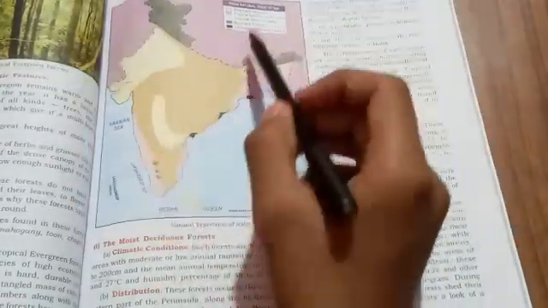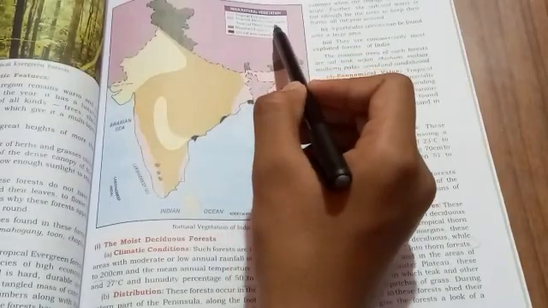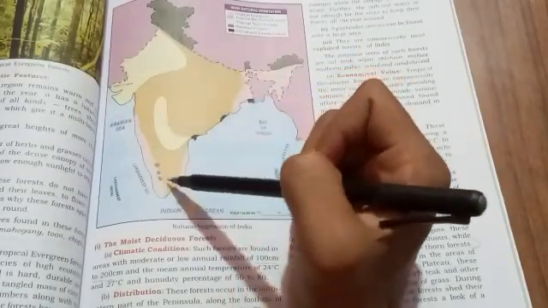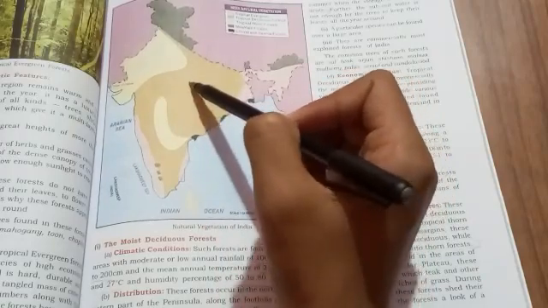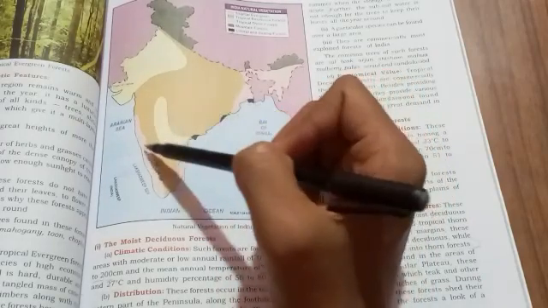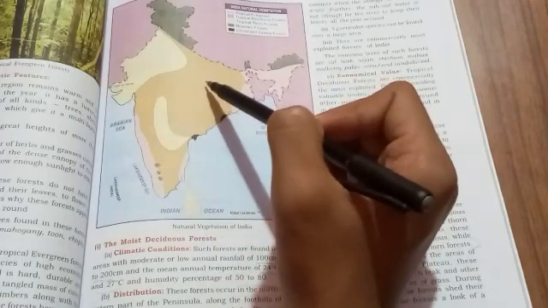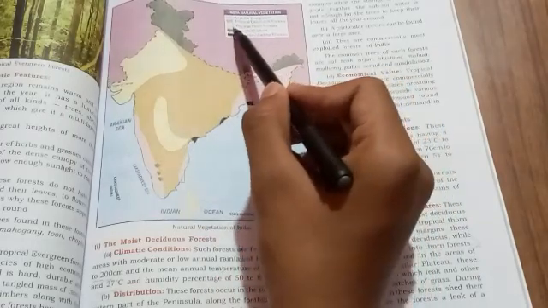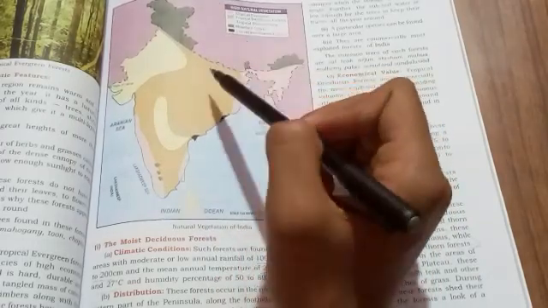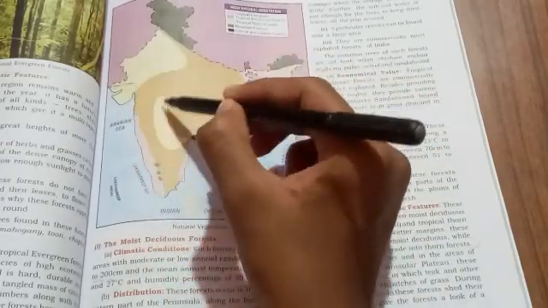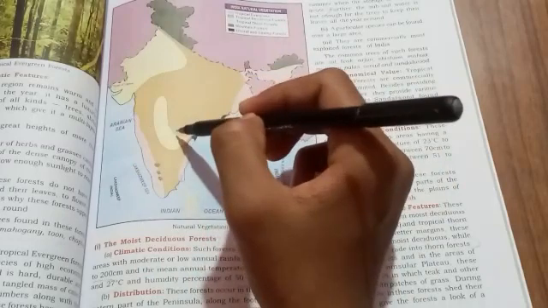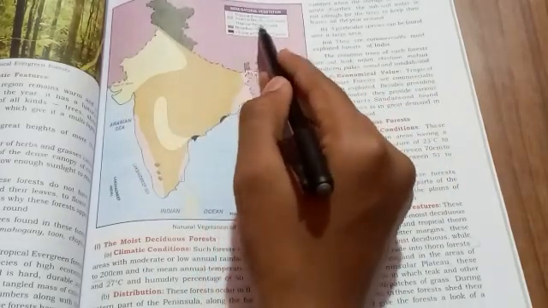Next, coming to the tropical deciduous forest. All of this part is called tropical deciduous forest. Next, the third one, tropical thorn forest. Where could you find tropical thorn forest? This part: Rajasthan, Gujarat, and this middle part. Here you can find tropical thorn forest.